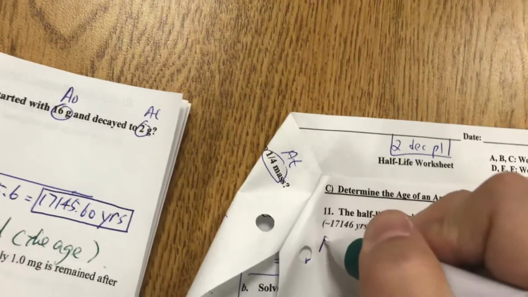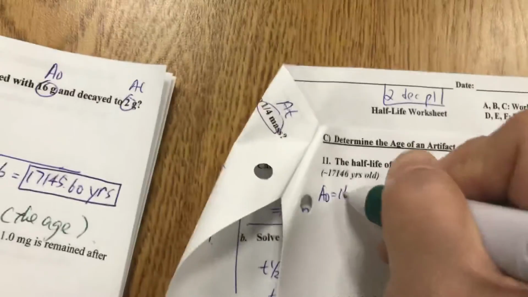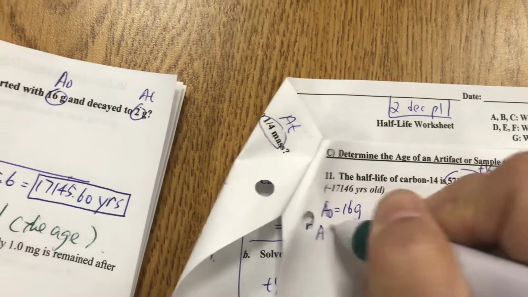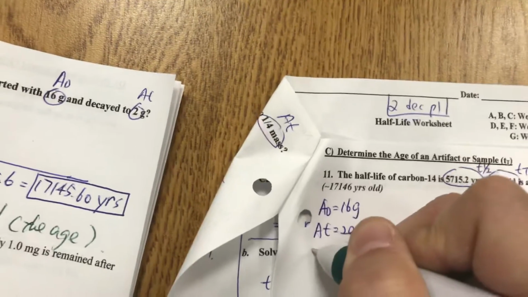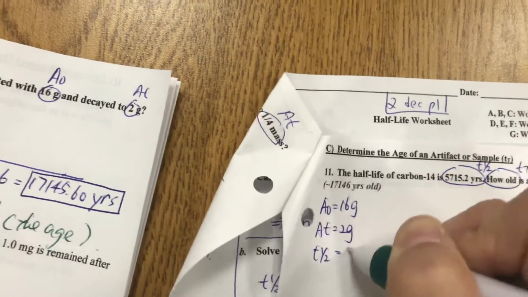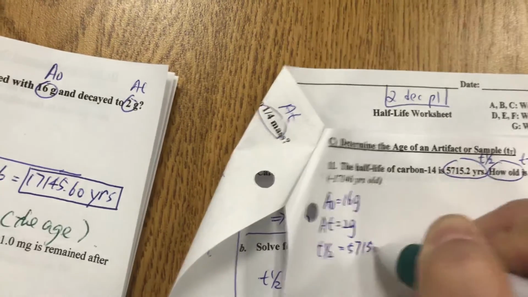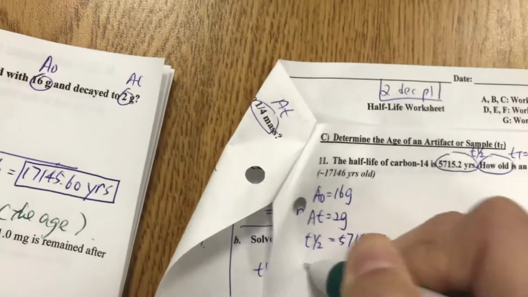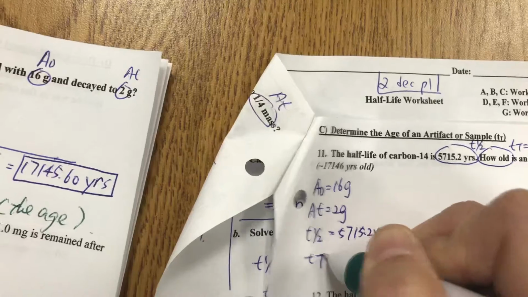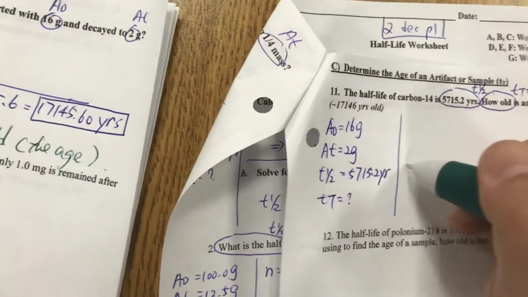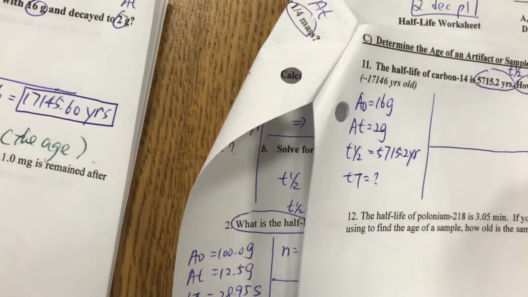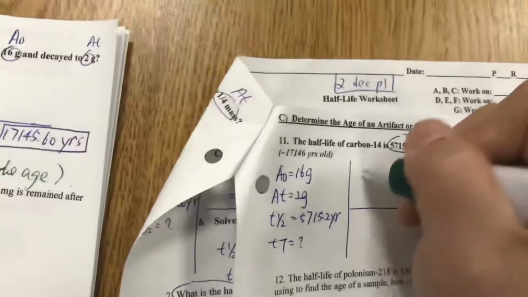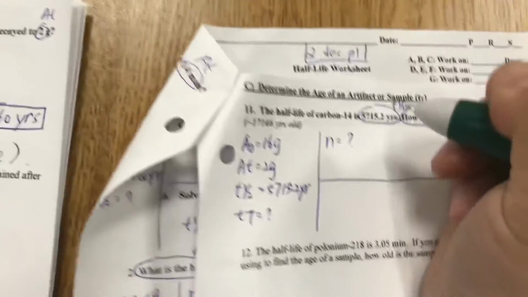Okay, so we list it out. A0 is 16 gram, AT is 2 gram, T half is 5715.2 year, and T total equals question mark. So we first find the N, right?